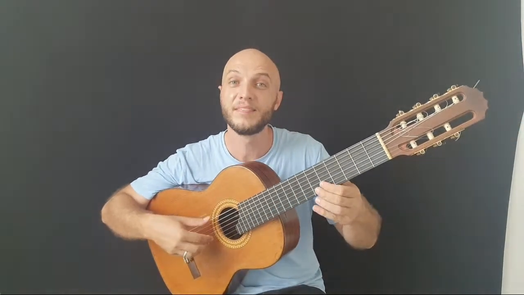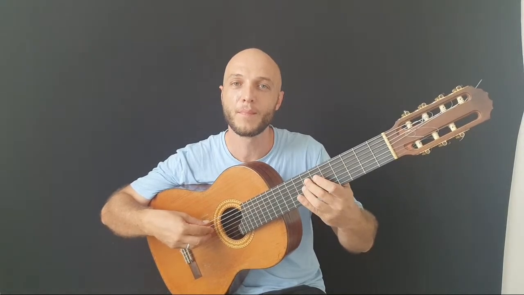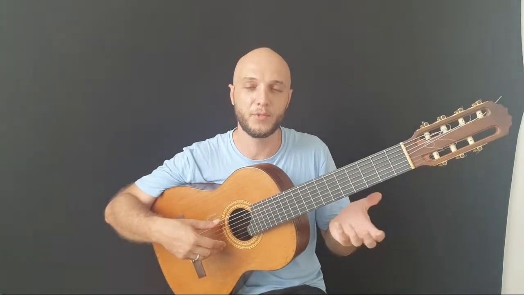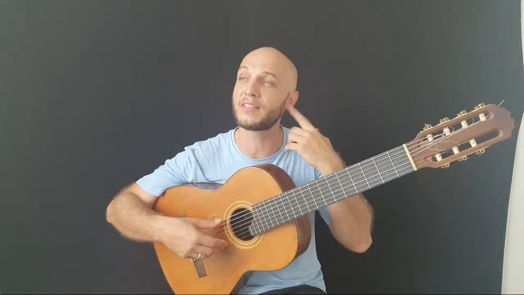So what your ear is really picking out is this. Because the upper neighbor on the upbeat doesn't really do much, doesn't really matter, because your ear doesn't pay attention to what's on the upbeat. See what I mean?